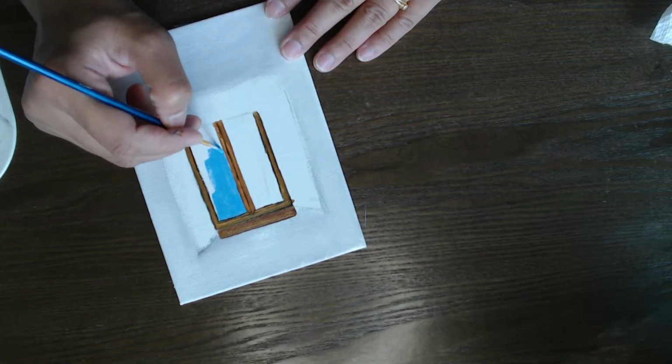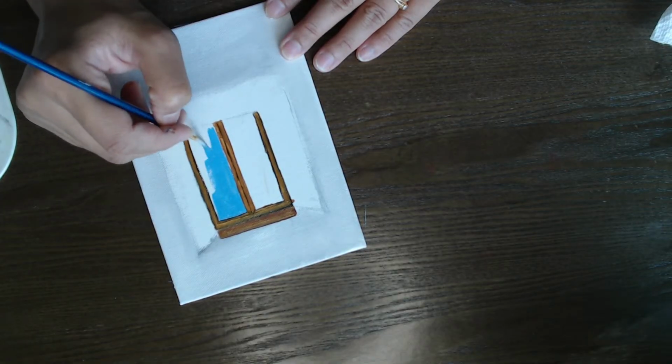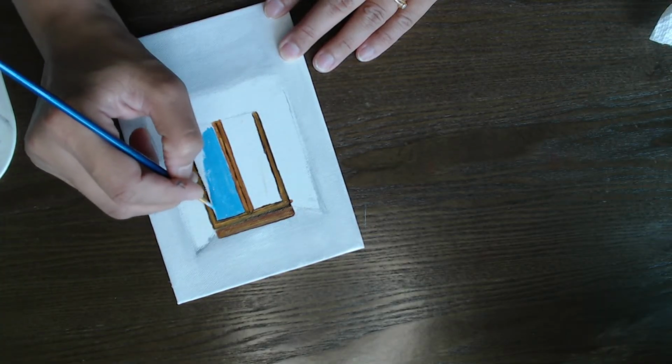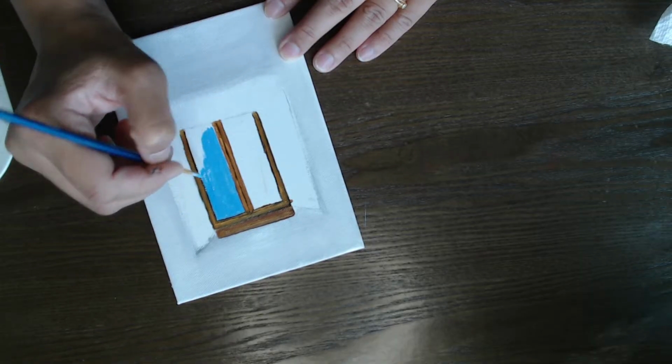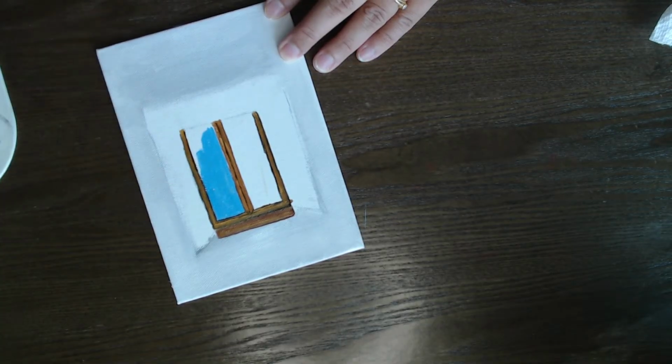I'm just painting blue, and maybe we will add clouds also here in the small area. It should look like the reflection of the sky, right? So maybe we'll add a little bit of clouds just to add drama to this painting, add to this window.